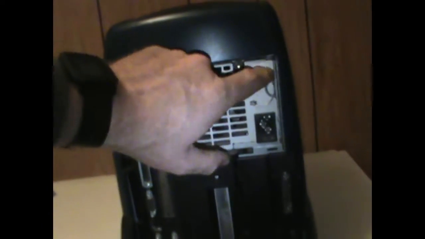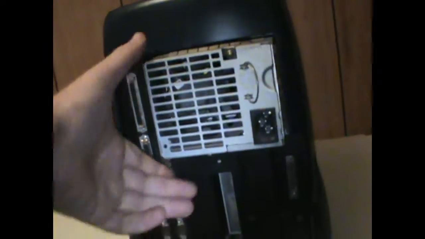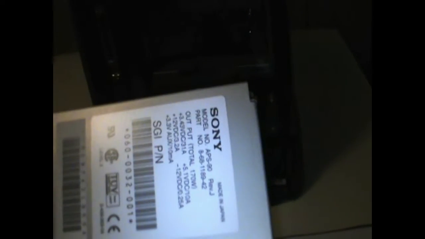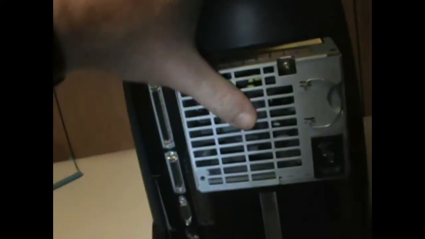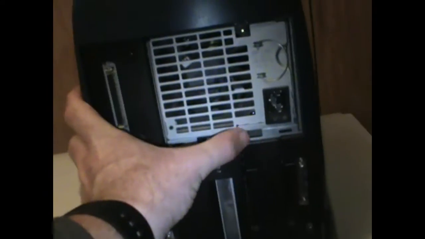And last but not least, just to show you, this is also modular too. You can actually pull that out. And this here itself is a 170 watt power supply. So that's not so bad. So here we go. Put that back in. And close that up. There we go.